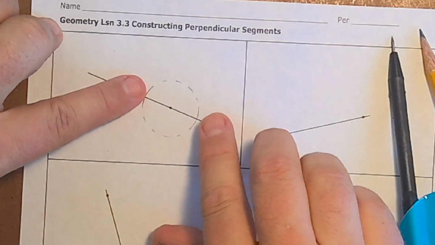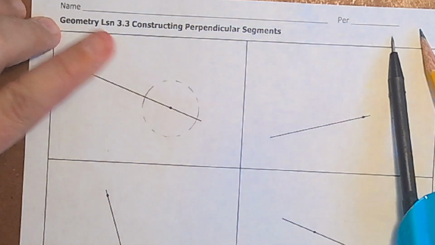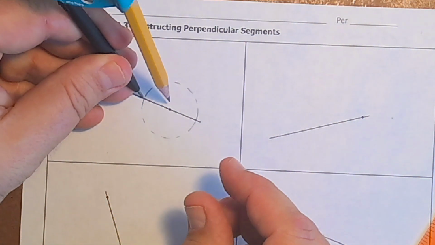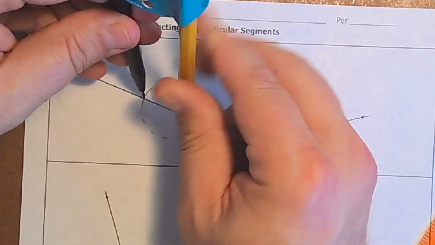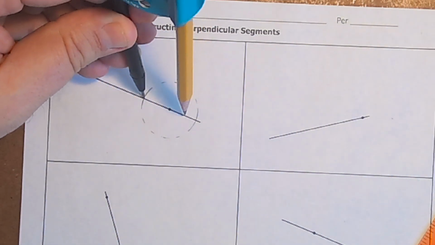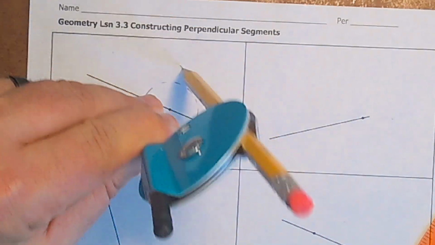So if I consider a line segment that runs through those two intersections right there, and I take my compass opening and I start with my pointer on one side of the circle and I open my compass more than halfway, I can go even larger than halfway, and I arc above and I arc below.